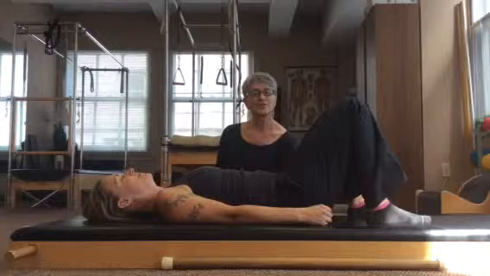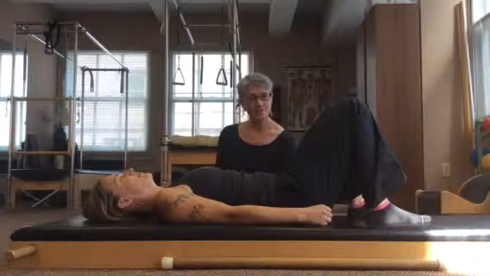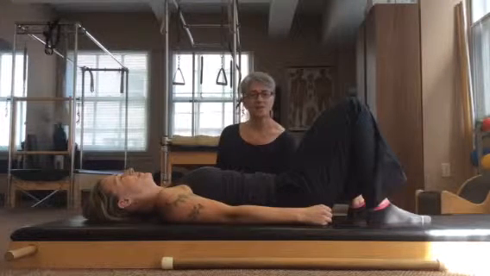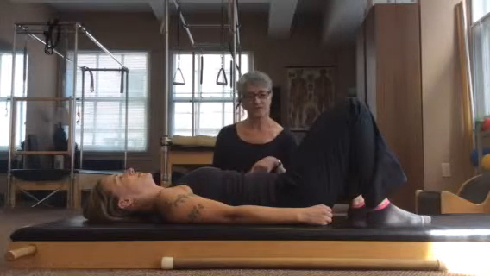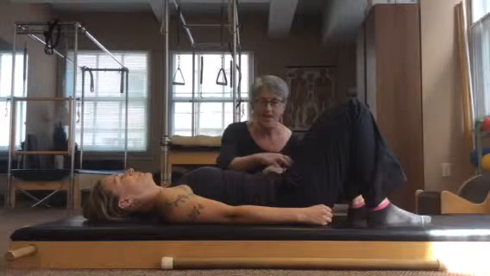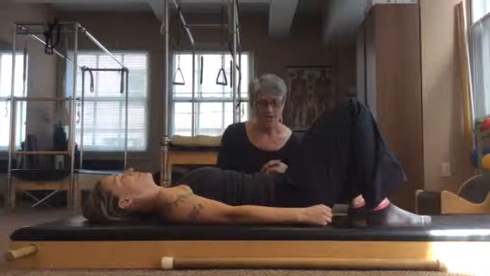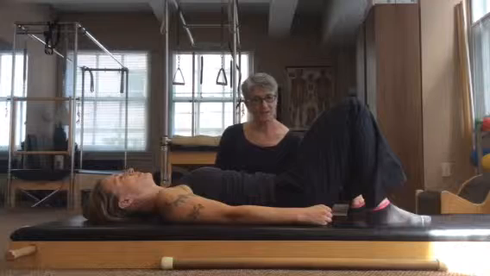We are here today to talk about and distinguish the difference between an anatomical neutral spine and pelvis and what I call Pilates resting neutral. An anatomical position for the pelvis is distinguished by the alignment of the ASIS and the pubic symphysis all in one plane. The apex of the curve of the sacrum is at S3.